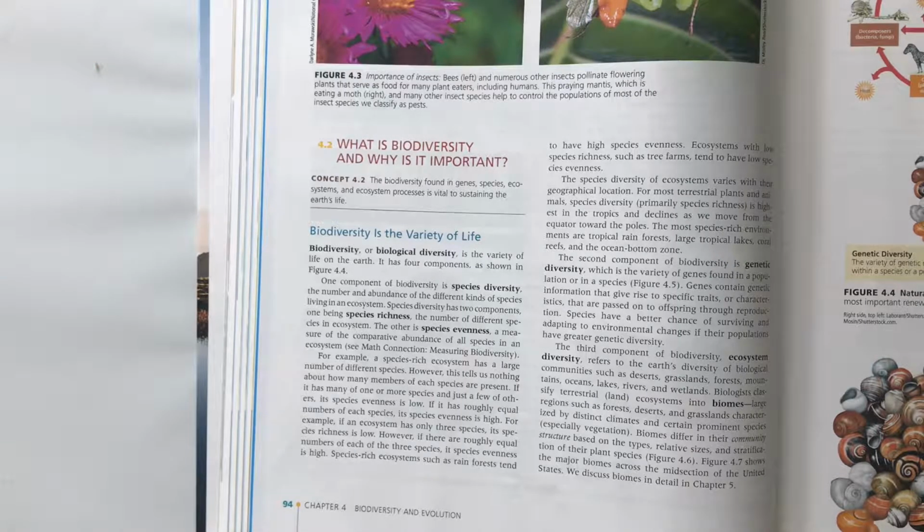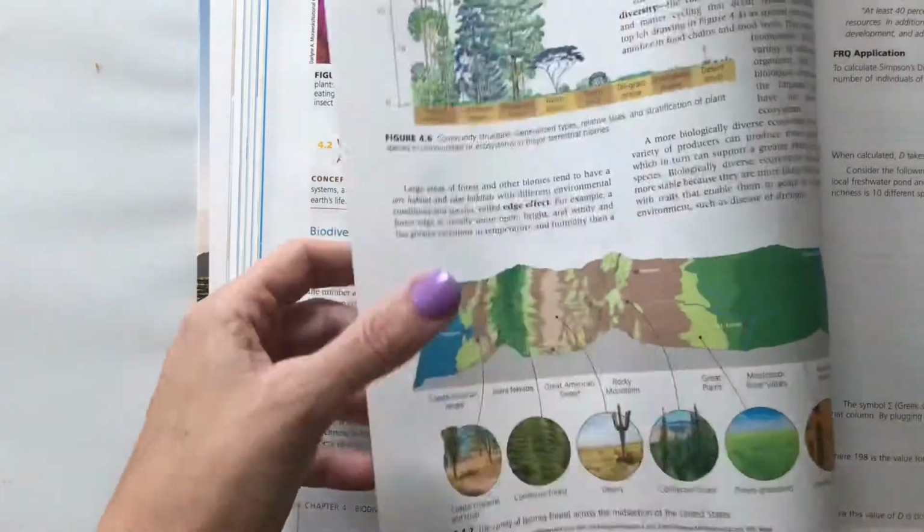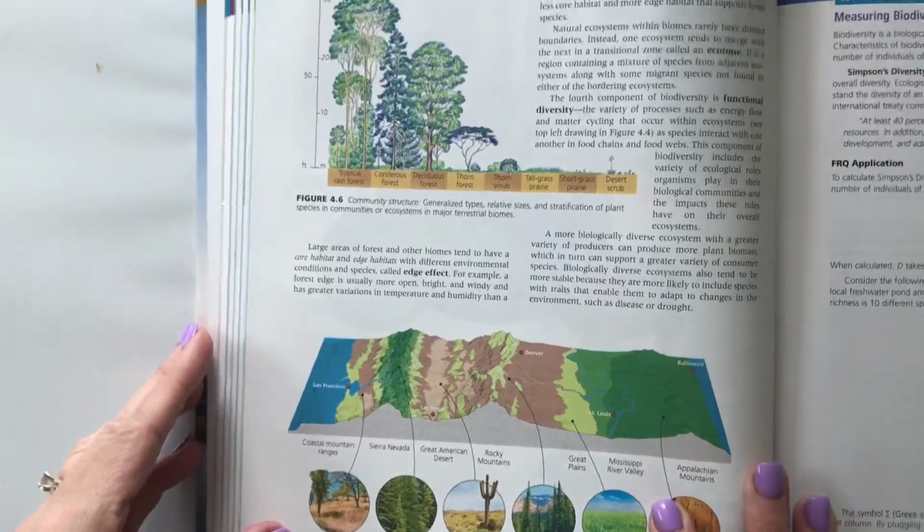All right. You should already understand everything regarding ecosystem diversity, especially in terms of biomes, that's where all of that is coming from.